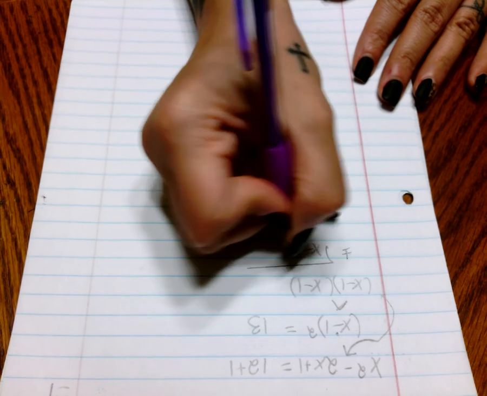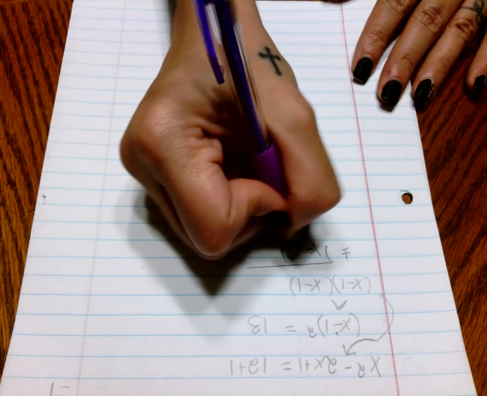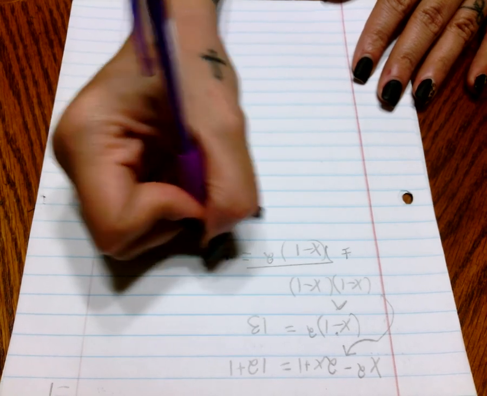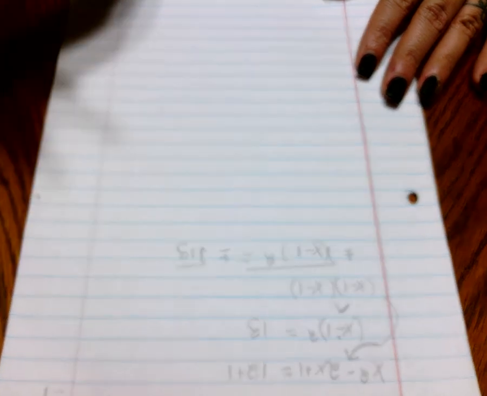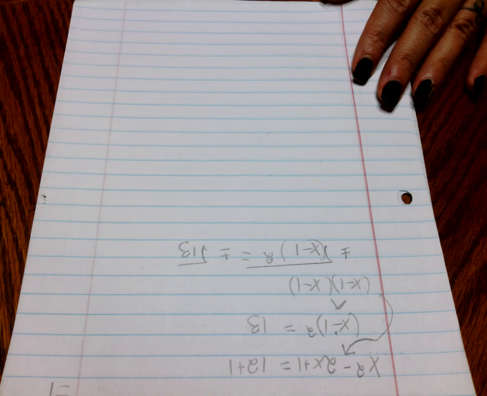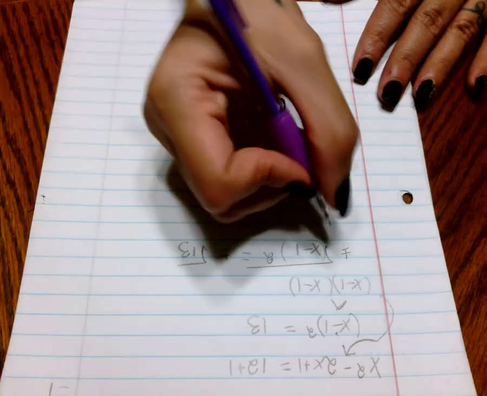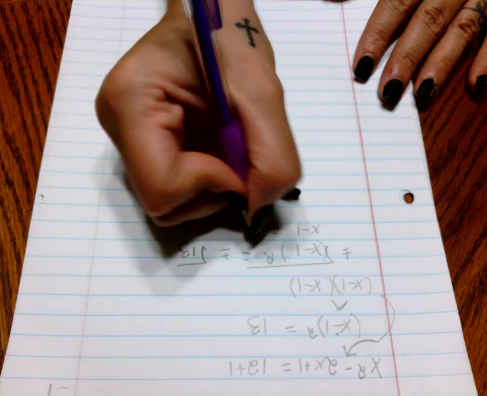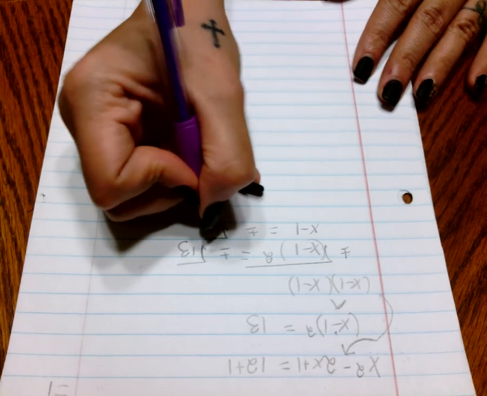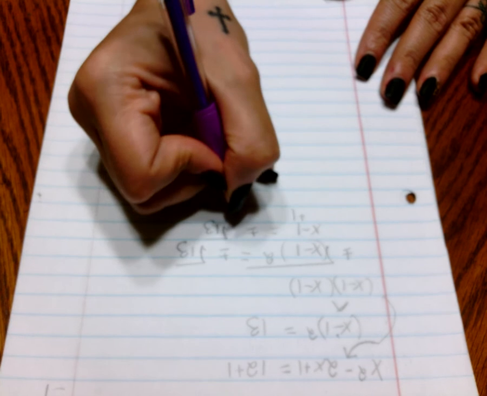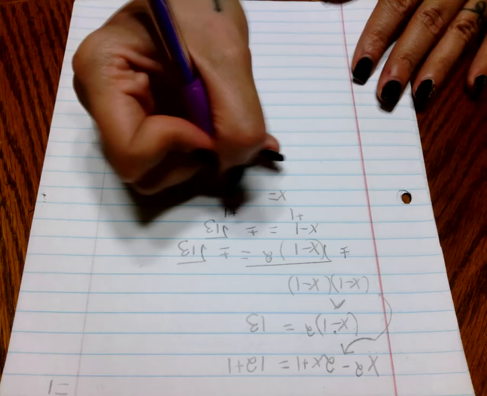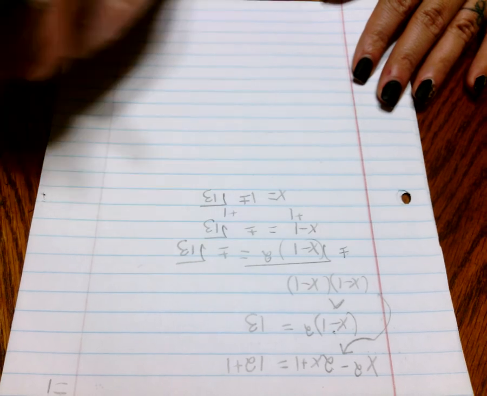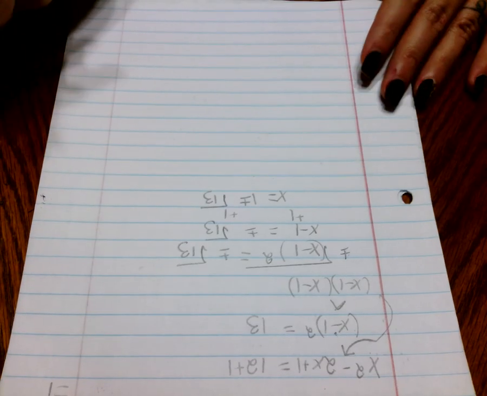So you have x minus 1 squared equals plus or minus the square root of 13. So you have x minus 1 equals plus or minus the square root of 13. You add 1 to each side, so it gives you x equals 1 plus or minus the square root of 13. And that's your final answer.